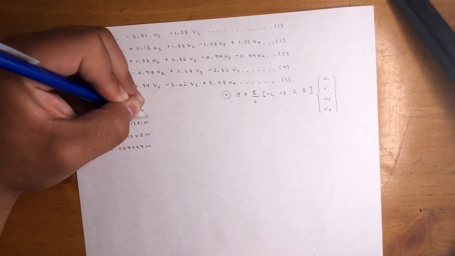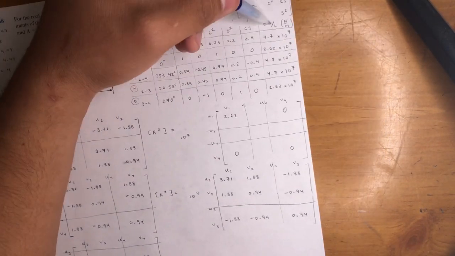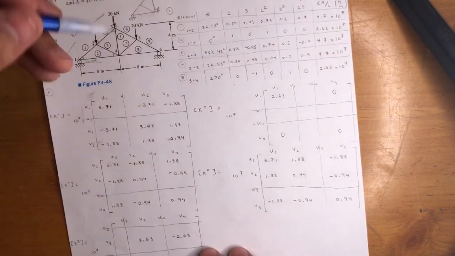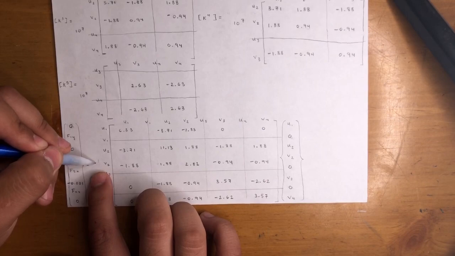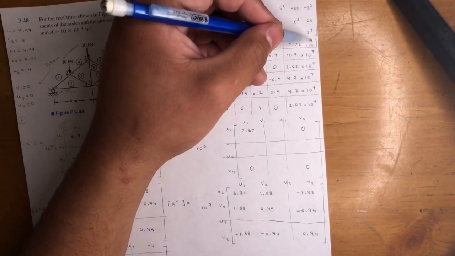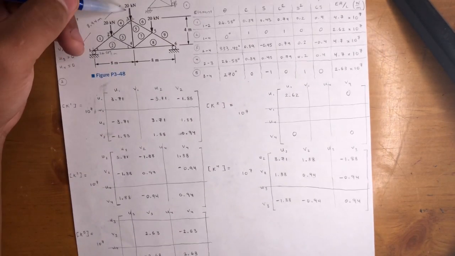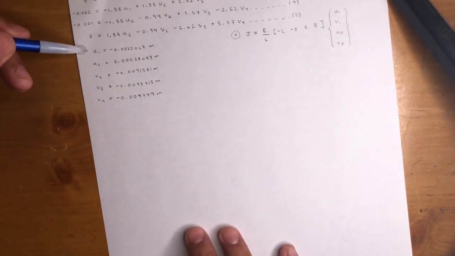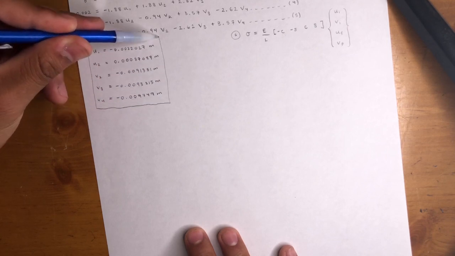And let me explain why it's in meters real quick, just in case you didn't know. We got our EA over L in newtons per meter. This matrix is dimensionless. This number was 10 to the 7 newton per meter. I converted these numbers to newtons, remember? 20,000 and 10,000, whatever. So that means this is in meters. That's the only way it makes sense. So yeah, this is the answer right here. Let's go ahead and box that in.